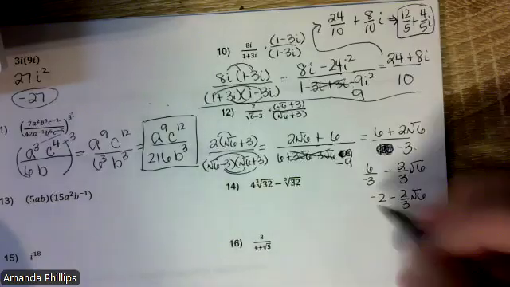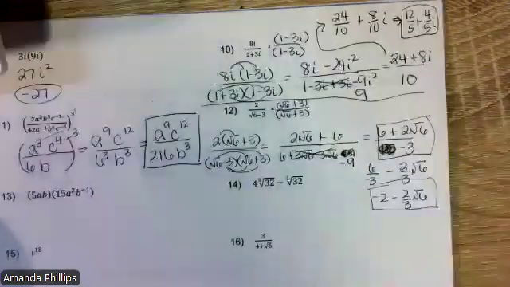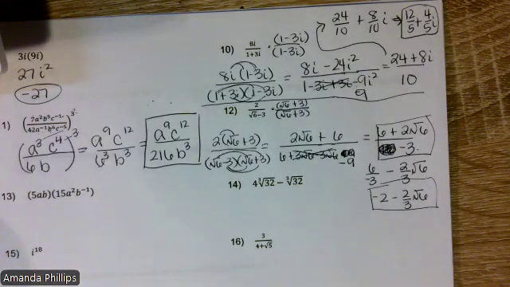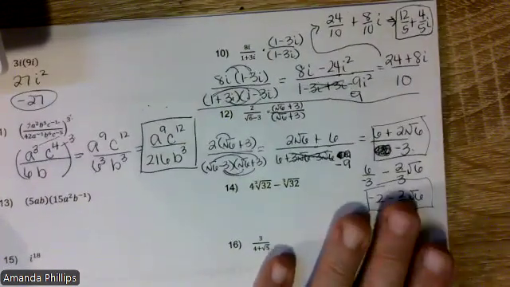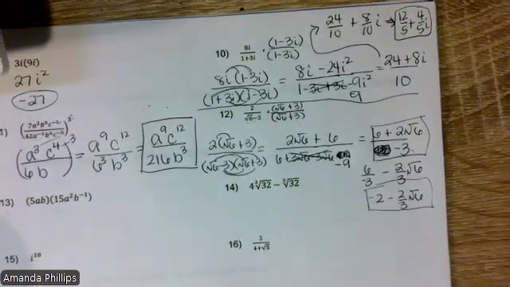And so you can leave it like this. Okay. Remember, this is also a fine way to leave it. There's nothing wrong with that. So if it says to simplify completely, you might want to take it down to here, but be able to recognize all the forms. All right.